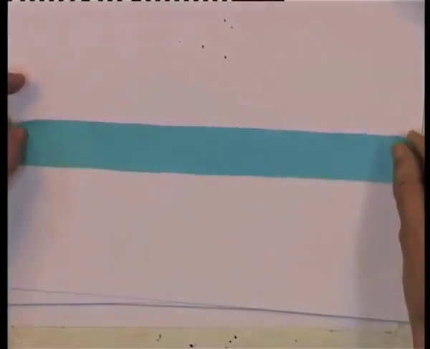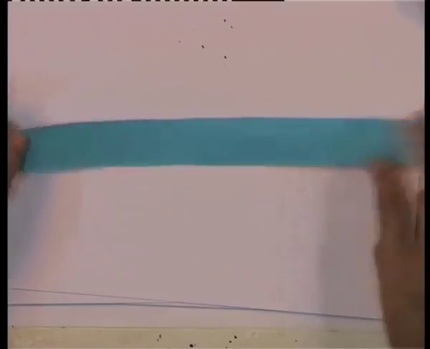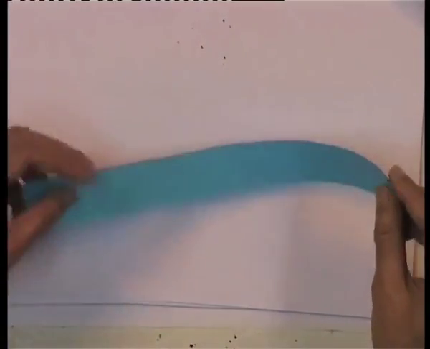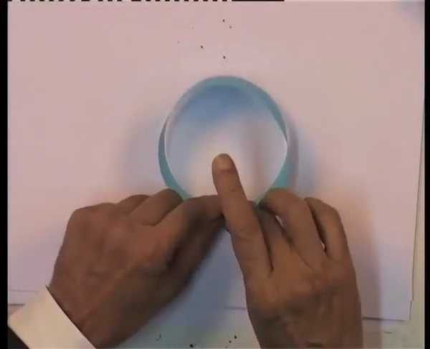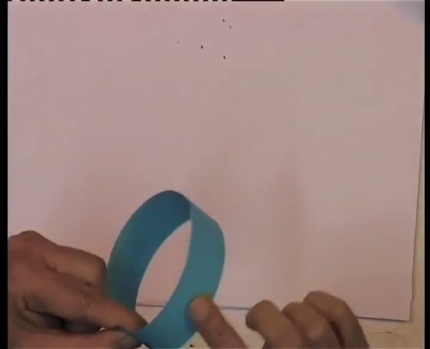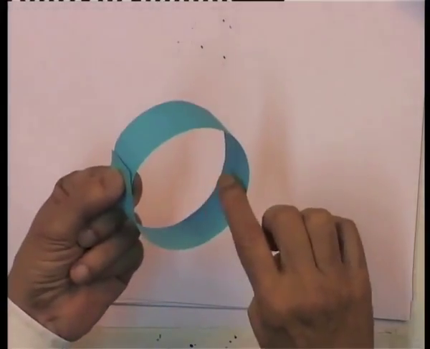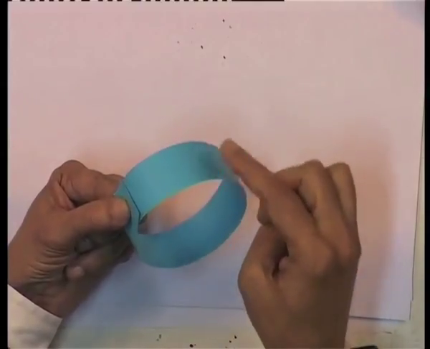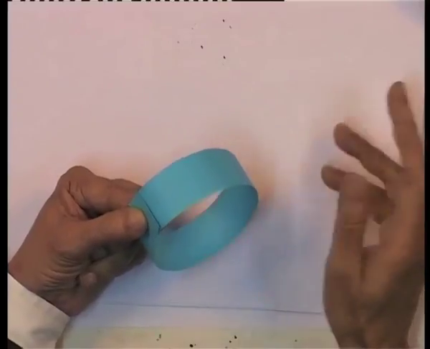Now, I have this blue strip of paper. I have taken a small strip with it. Notice that if I just fold it like this, making it a ring, then I have two sides. In other words, supposing I am on the upper surface and I want to go to the lower inside surface, then I have to always cross an edge, and this is known as a double-sided surface.